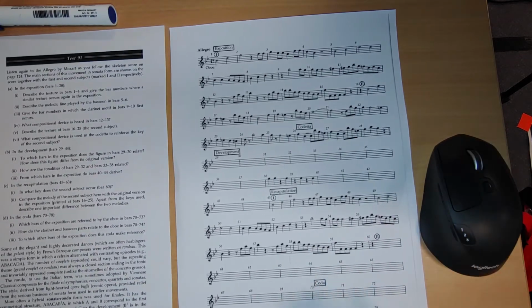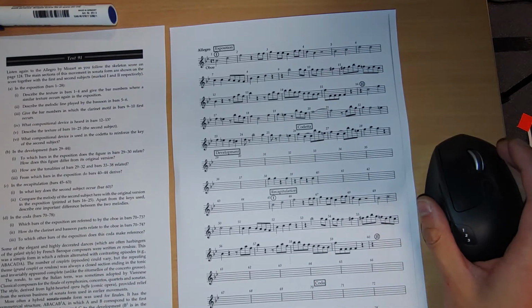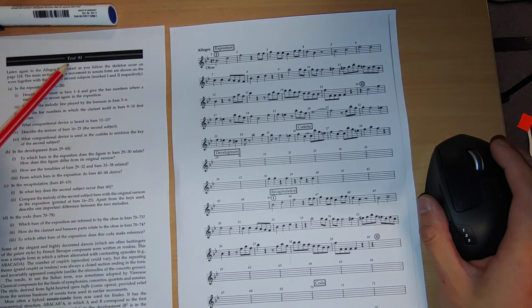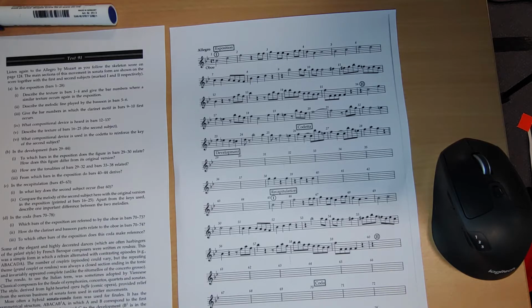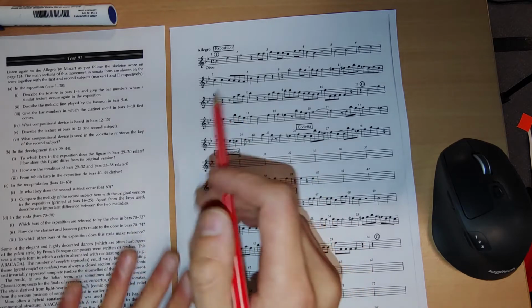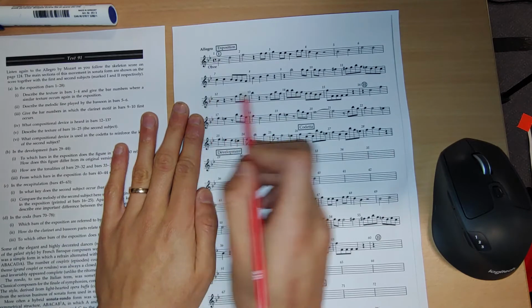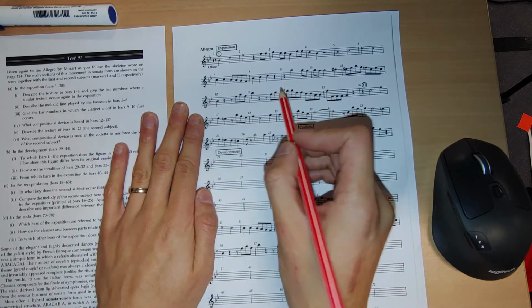Now, this is a sonata form composition by Mozart. This is test 91. So let's have a listen to this divertimento first, and then we'll go through how to approach each question. You can annotate on the score.